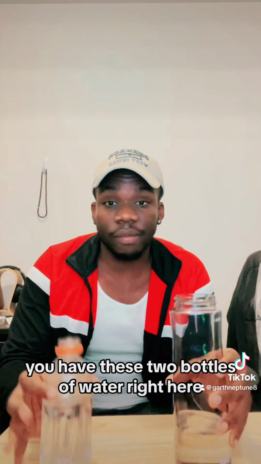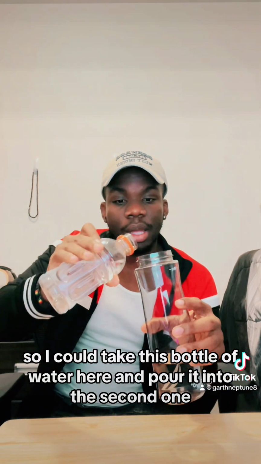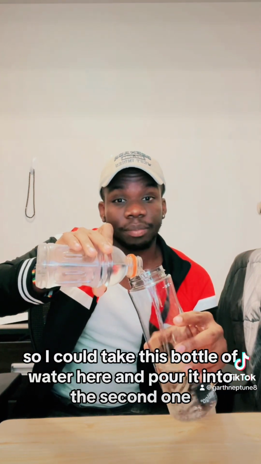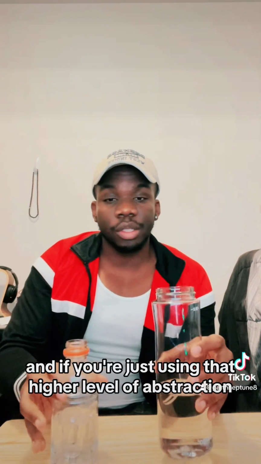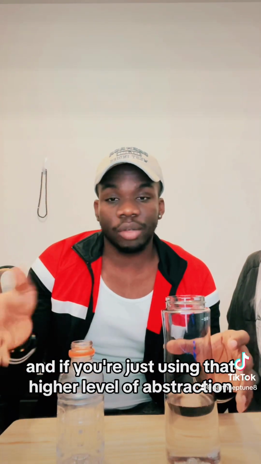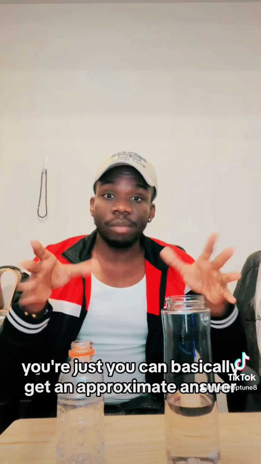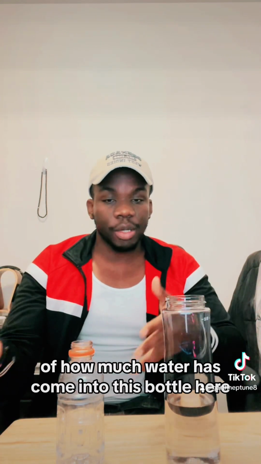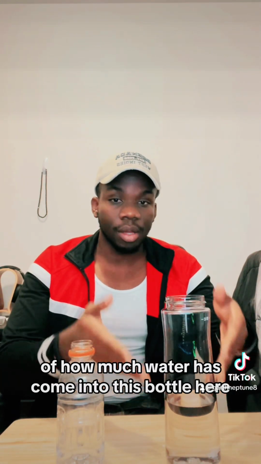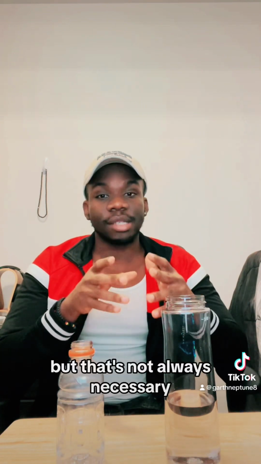Like, for example, you have these 2 bottles of water right here. So I could take this bottle of water here and pour it into the second one. And if you're just using that higher level of abstraction, where you're basically just working with those higher level equations and everything, you can basically get an approximate answer of how much water has come into this bottle here. But that's not always necessary.